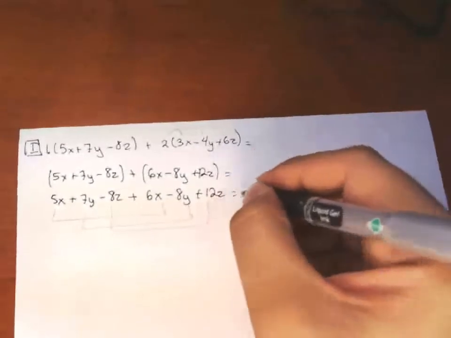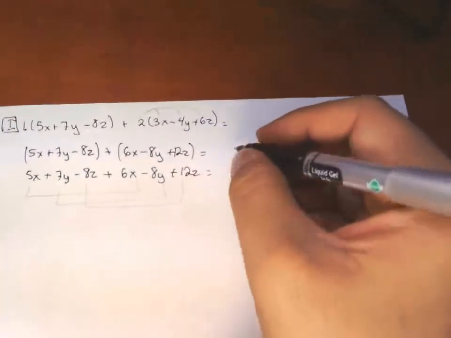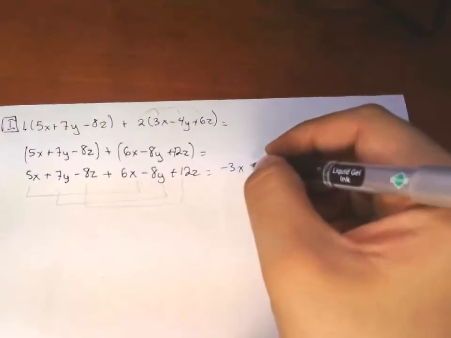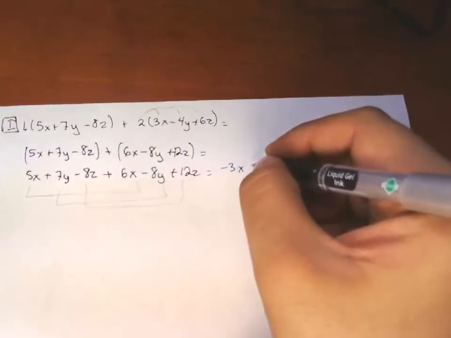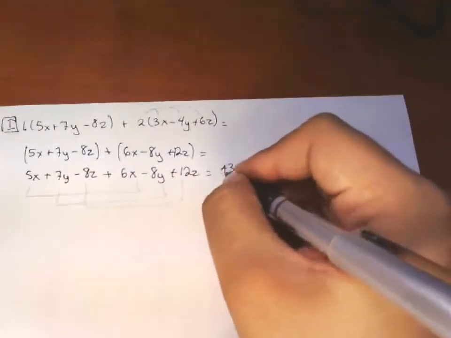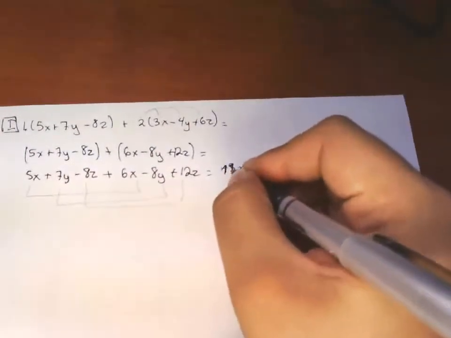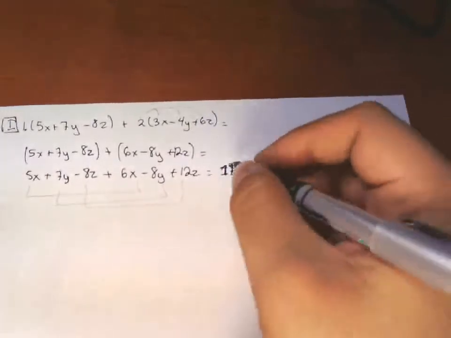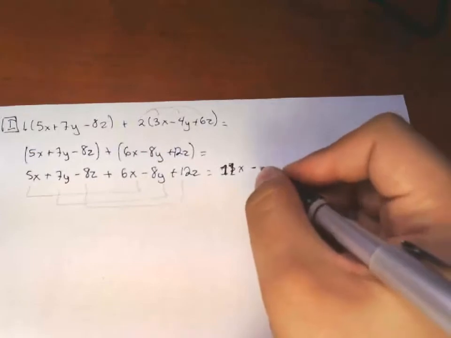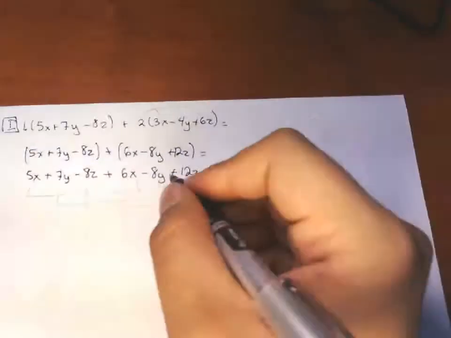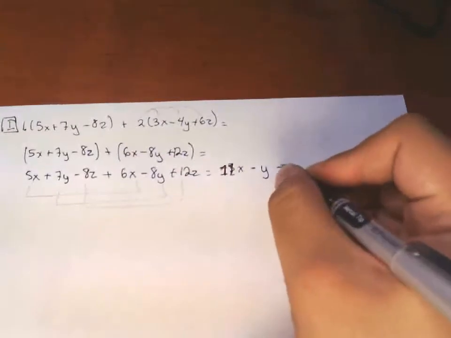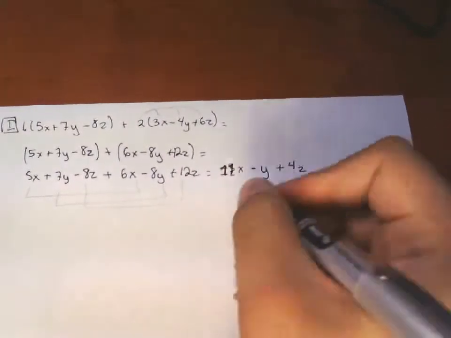5 and 6, 11x. Then we have 7 minus 8, minus 1, which we don't have to write, and minus 8 plus 12 plus 4z.